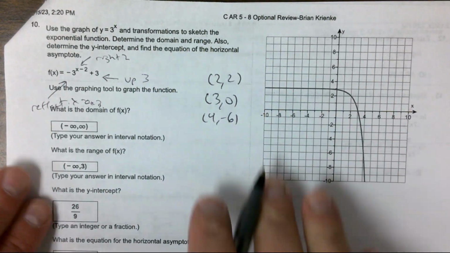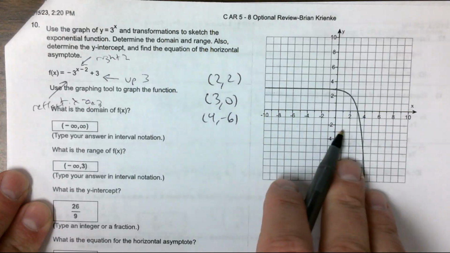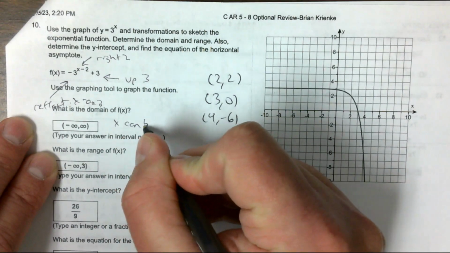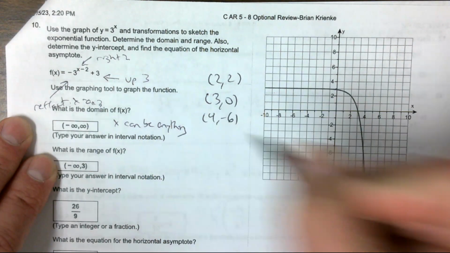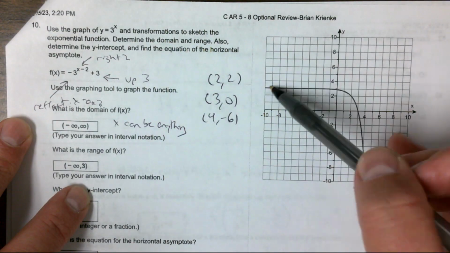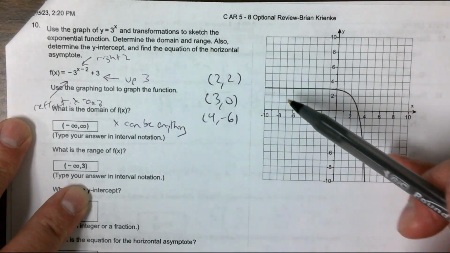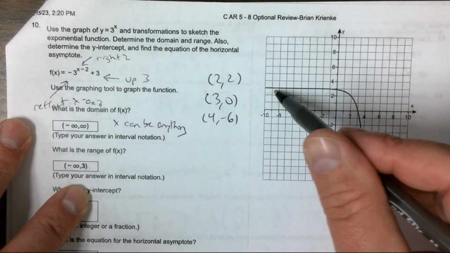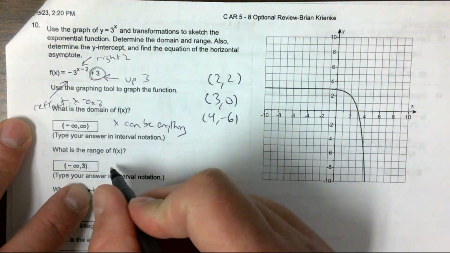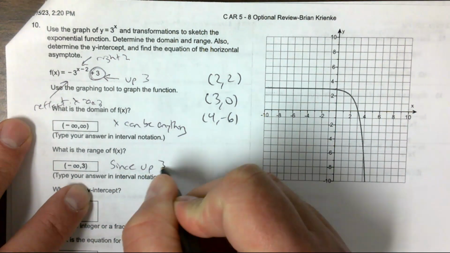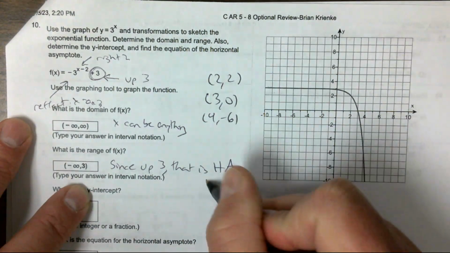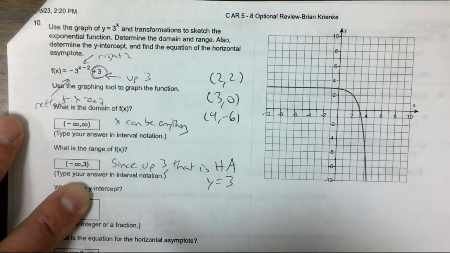So when it looks like this, the domain could be all real numbers because x can be anything. And then the y goes as low as you want to. Now, is it continuing to go up after this? No, it's actually stuck at 3. This number right here, since it's up 3, is your horizontal asymptote, y = 3. So based on that, you do -infinity to 3.